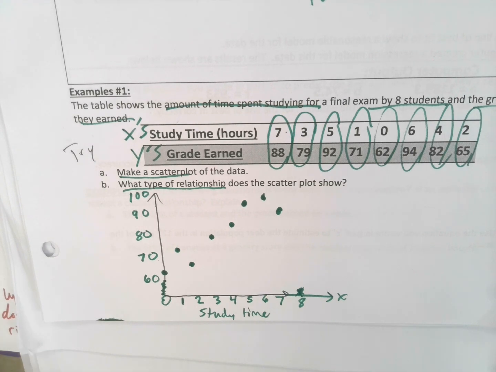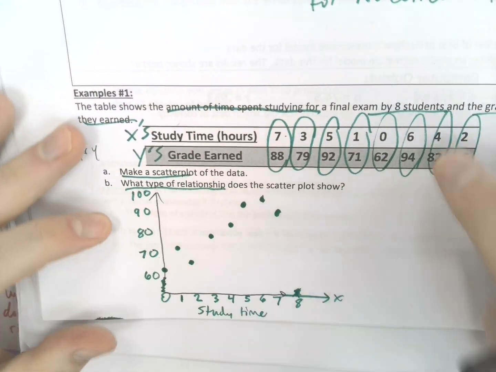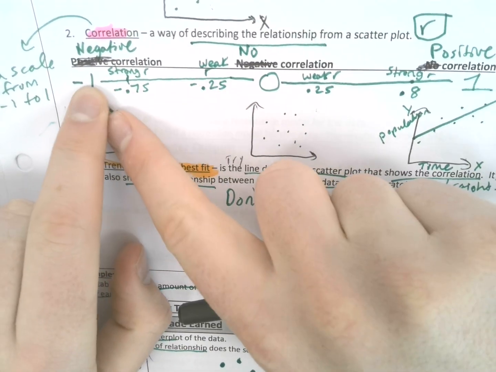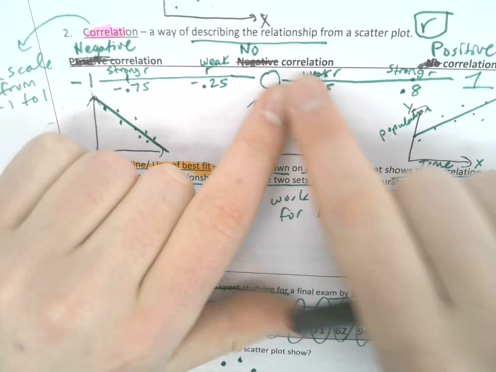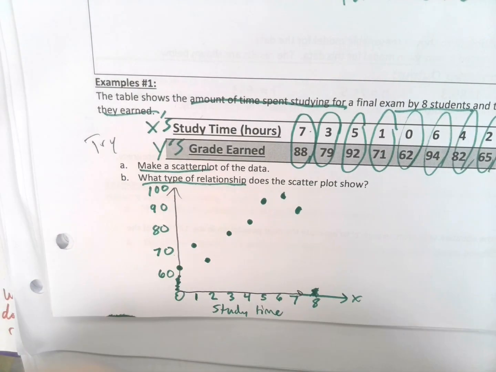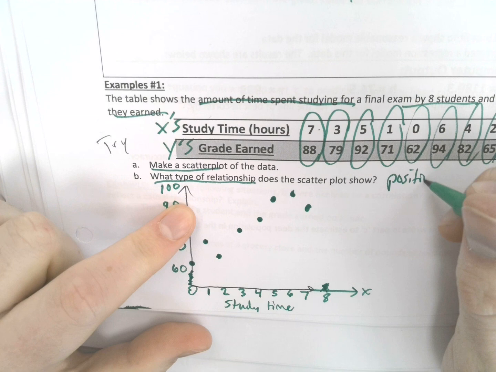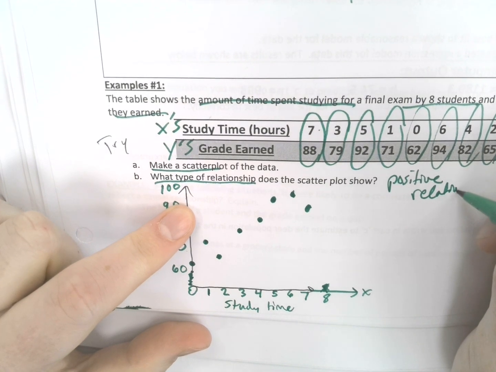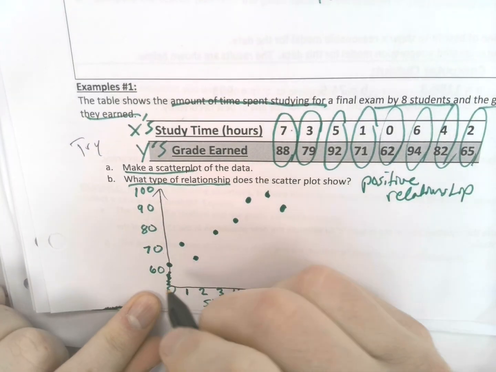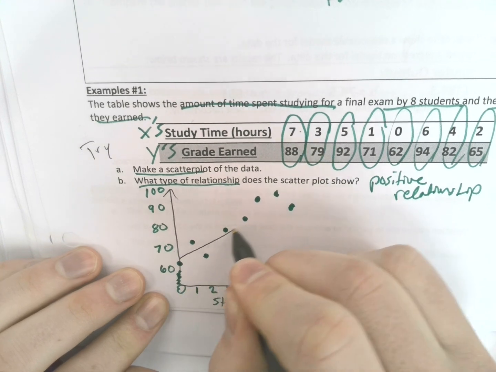So how would you guys describe, we made our scatter plot, what type of relationship do we have here? Does this represent more of a negative towards -1, more of a no correlation, or a positive? I think you guys would probably agree we have a positive relationship here, don't we? It's a positive relationship, a positive correlation. And in fact, if you wanted to, you could do a line of best fit. Check this out. Probably right through there.